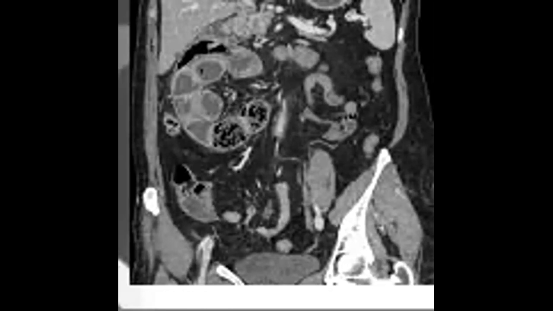Yes, you have to think about internal hernia. Internal hernia usually happens with predisposing factors, like if the patient had previous surgery, especially bypass surgery. It is one of the common situations that can happen.